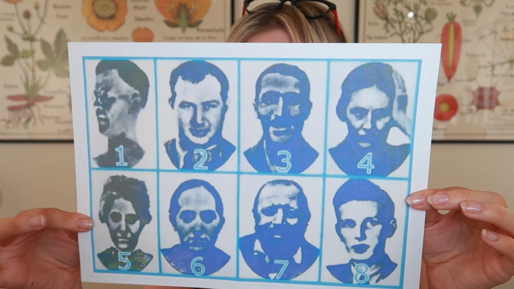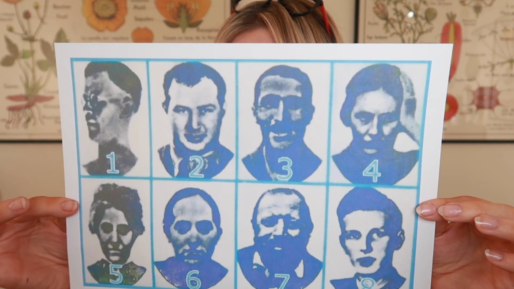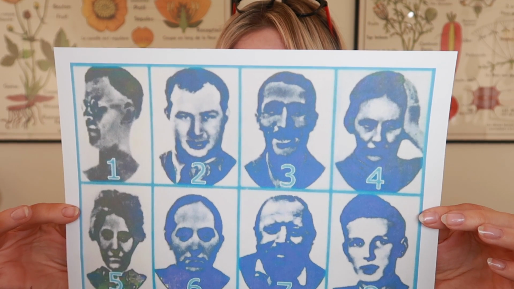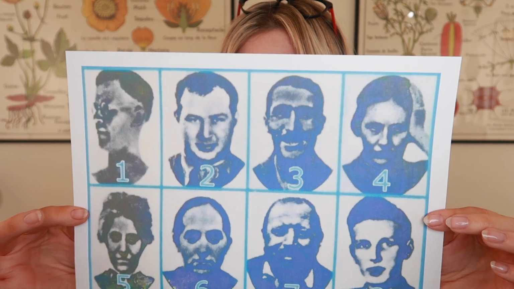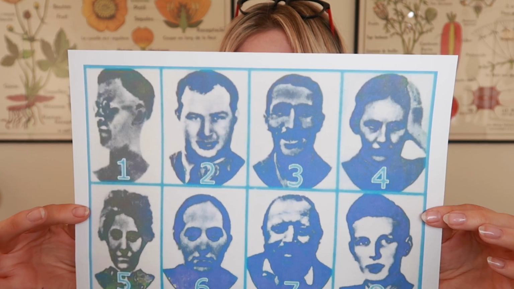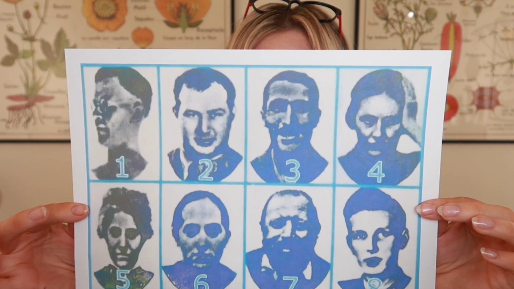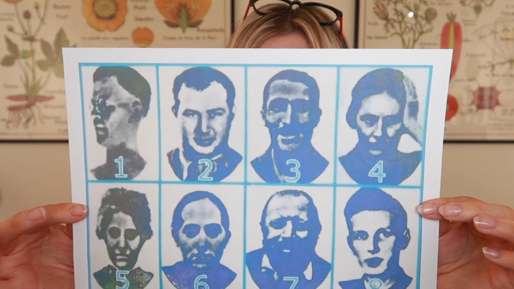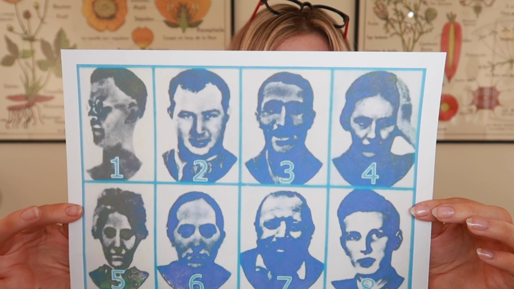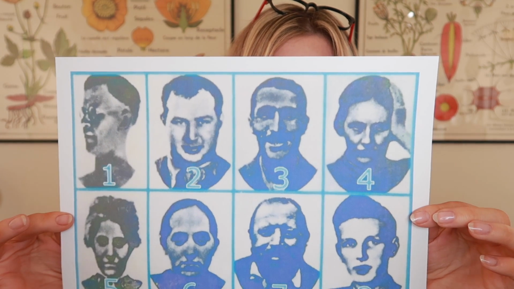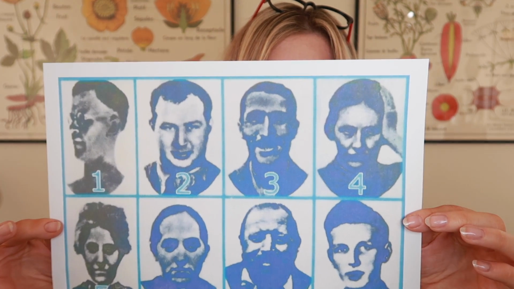So image 1, which is a man with rounded glasses and a short haircut. Image 2 is a man, again with a short haircut and quite prominent lips. Number 3 is a man with slightly darker skin tone, a short haircut and quite dark features. Number 4 is a woman with quite a stern look on her face, with one hand raised to her head.